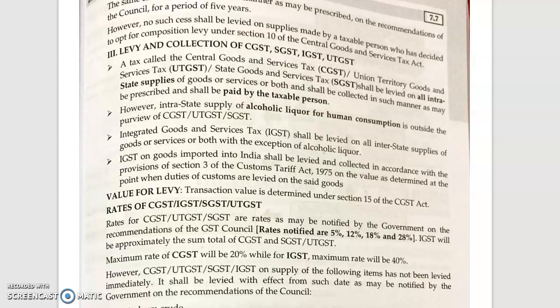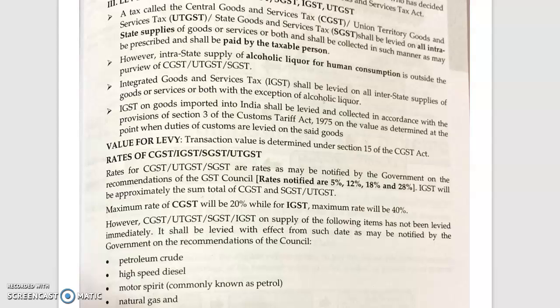So next is value of levy. Transaction value is determined under Section 15 of the CGST Act, and rate of CGST, IGST, SGST and UTGST. Rate for these CGST, UTGST, SGST are the rates as may be notified by the government on the recommendation of the GST Council. The rates notified are 5%, 12%, 18% and 28%. So the IGST will be approximately the sum total of CGST and SGST or UTGST. The maximum rate of CGST will be 20%, while the maximum rate of IGST is 40%.